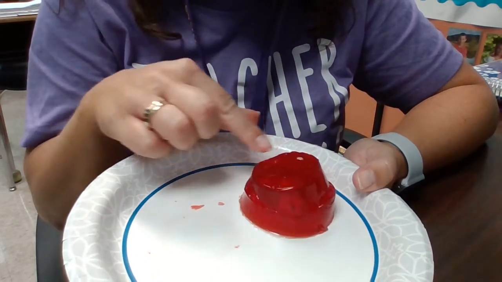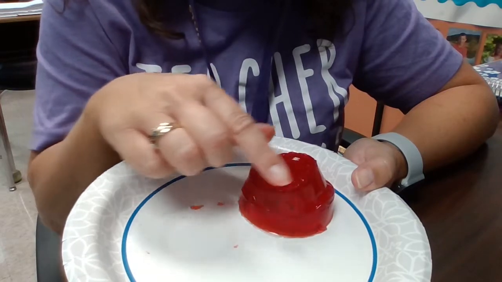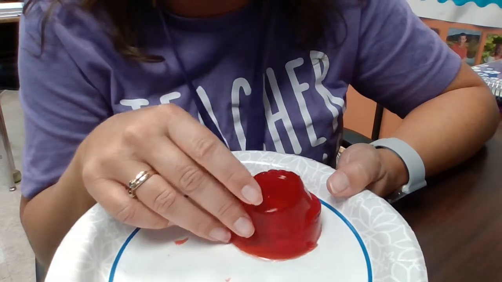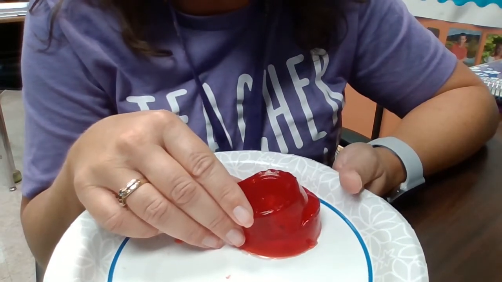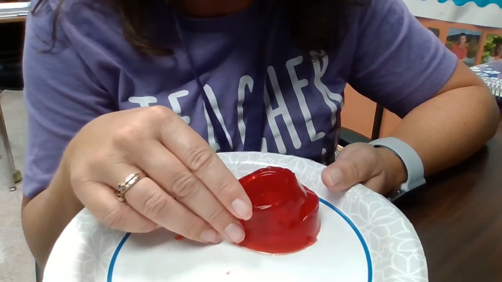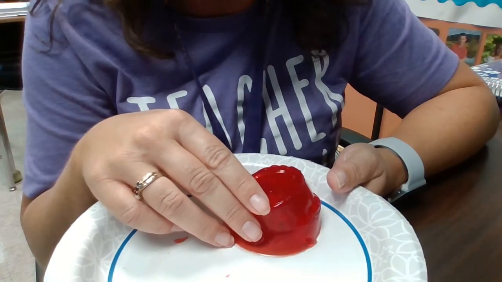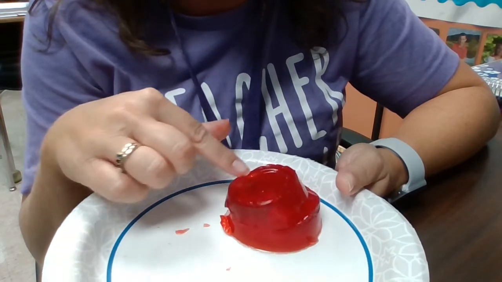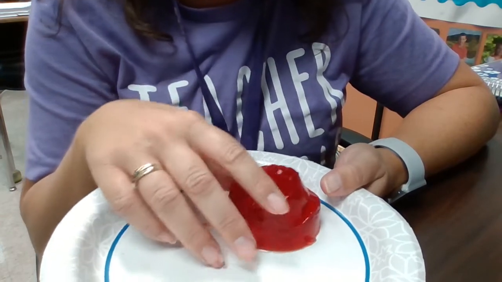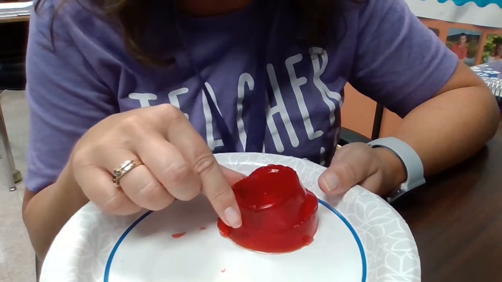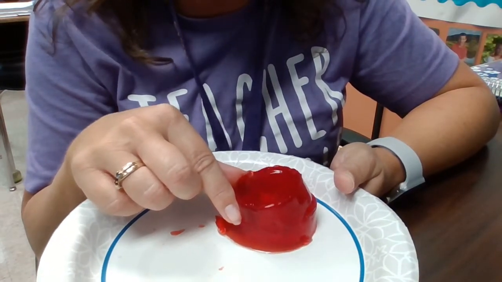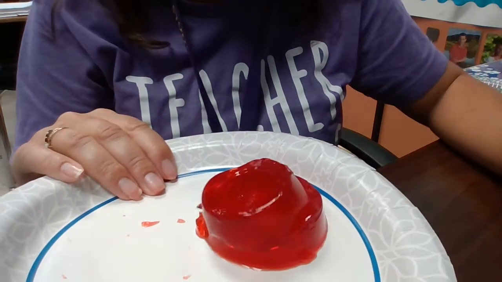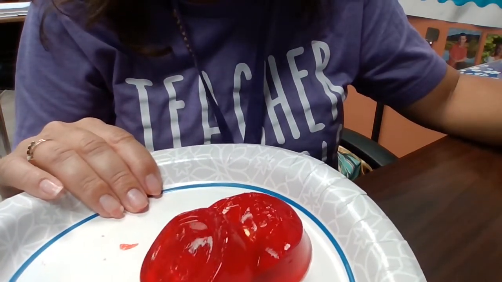Does anybody remember what's on the outside of my animal cell? If you remember, that's called the cell membrane of the animal cell. The cell membrane is important because it lets the good stuff in the cell and it lets the bad stuff out. So the cell membrane protects the cell. It's on the outside. Now, it's not a cell wall, that's different. Only plant cells have cell walls. So here is my animal cell model that you could do at home as well.